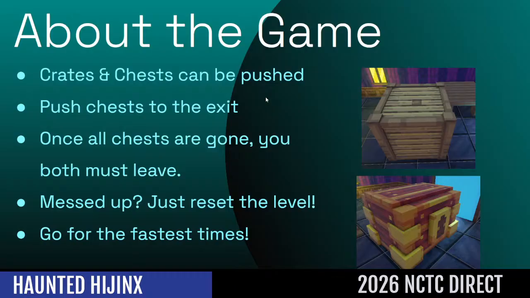Alright, so about the game. Haunted Hijinks is a two-player co-op puzzle game where the goal is to get certain crates to an exit door. You push crates around and try to solve puzzles to allow you to push those treasure crates to the door. After all the treasure crates are retrieved, the two players then must exit through the door to clear the level. If you make a mistake, you can simply reset. The main point of the game is to do it as fast as possible.